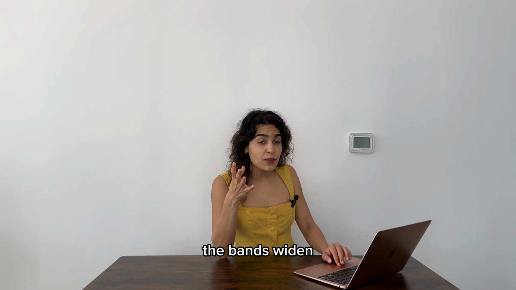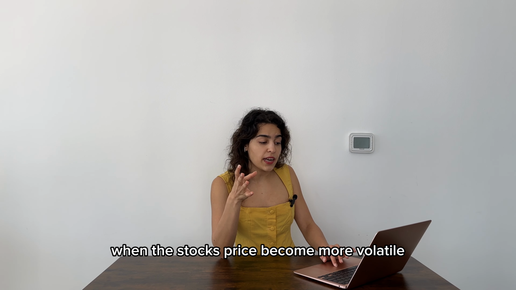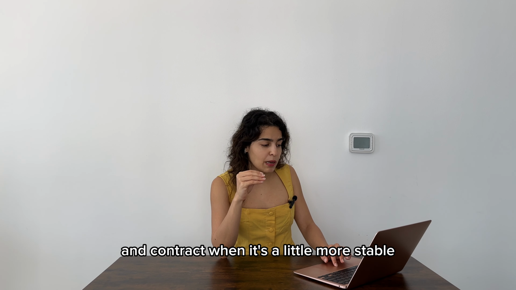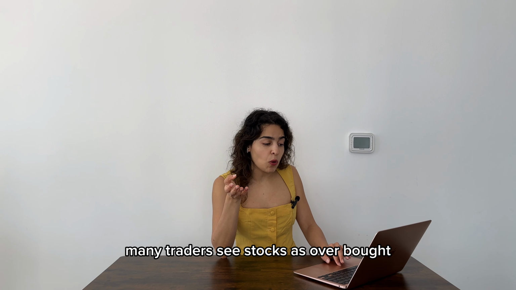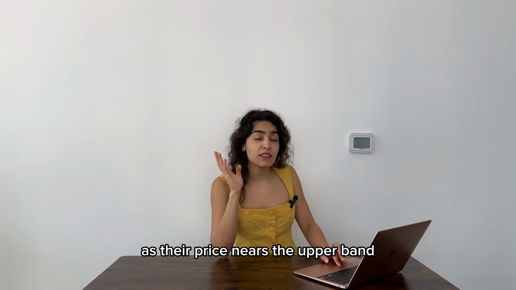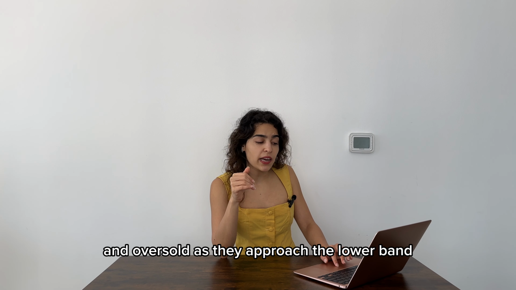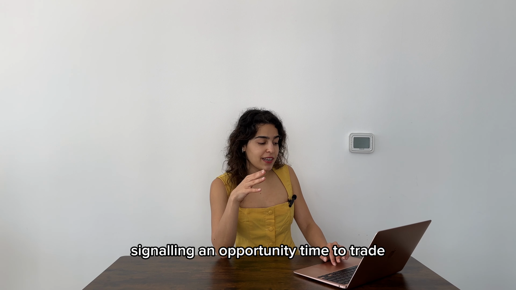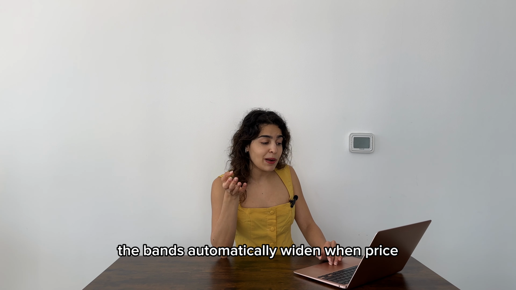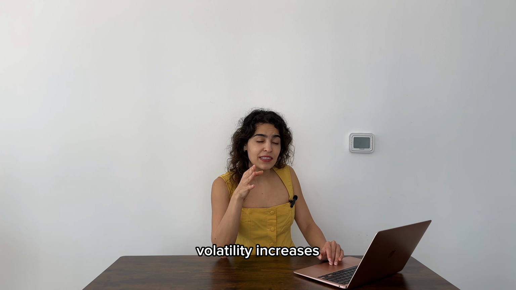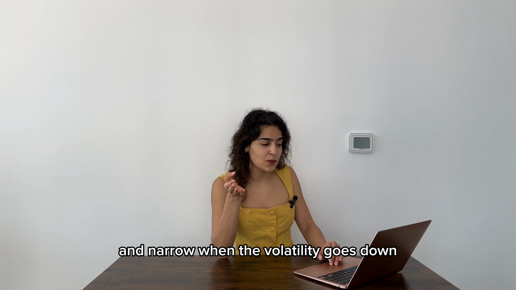The bands widen when the stock's price becomes more volatile and contract when it's a little more stable. Many traders see stocks as overbought as their price nears the upper band and oversold as they approach the lower band, signaling an opportune time to trade. The bands automatically widen when price volatility increases and narrow when the volatility goes down.